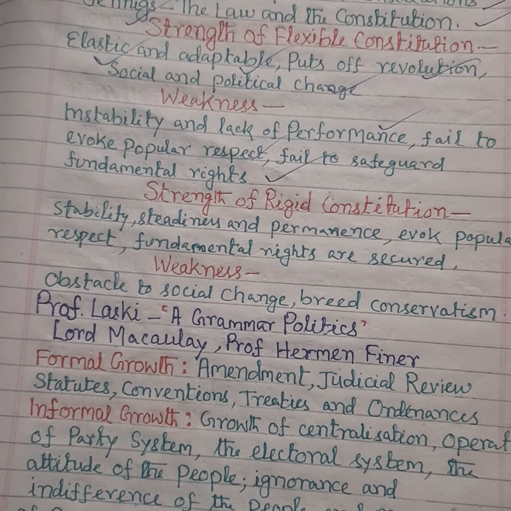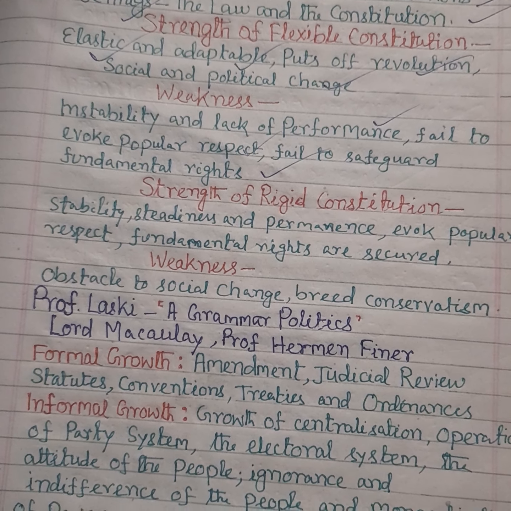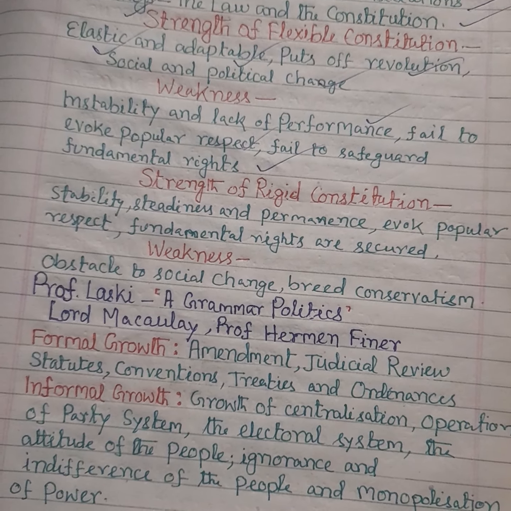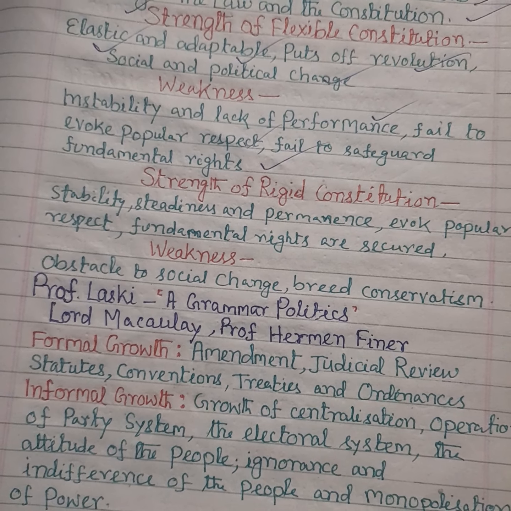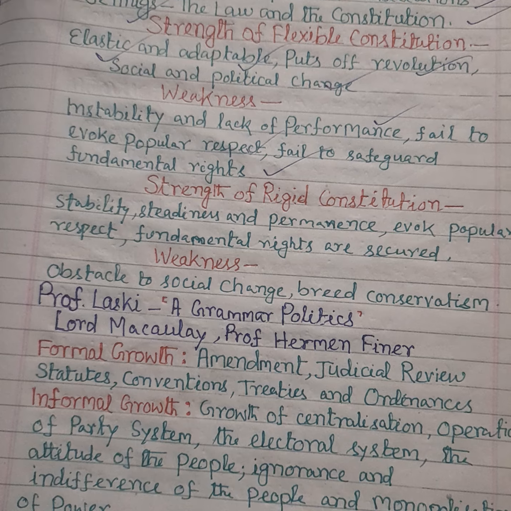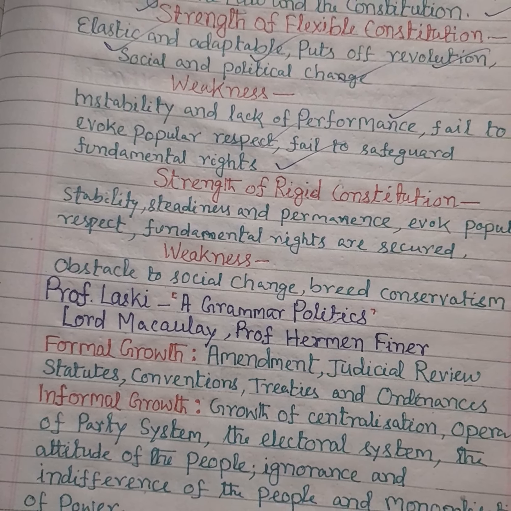Such a constitution is apt to be a plaything of statesmen and politicians. Popular passions might be roused to bring about changes in the fundamental laws.